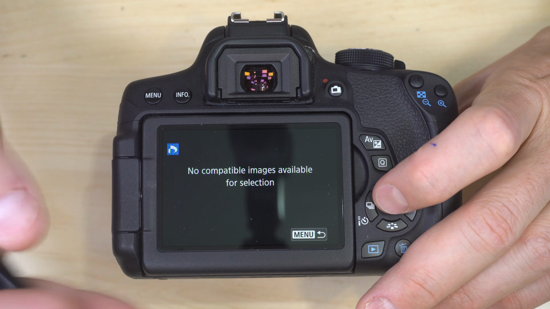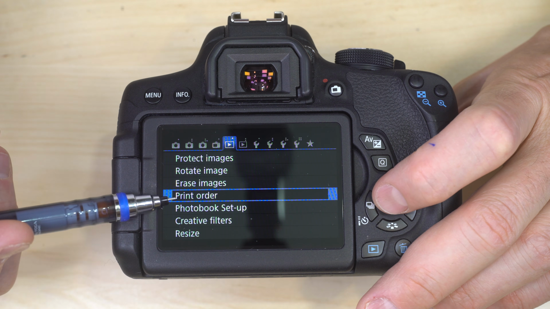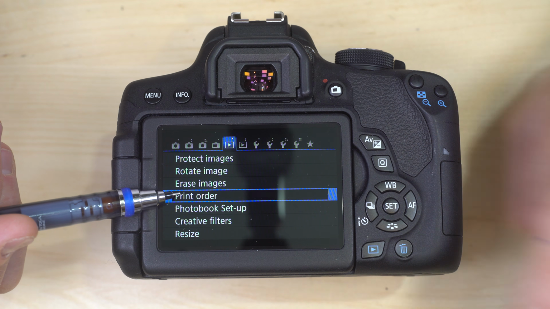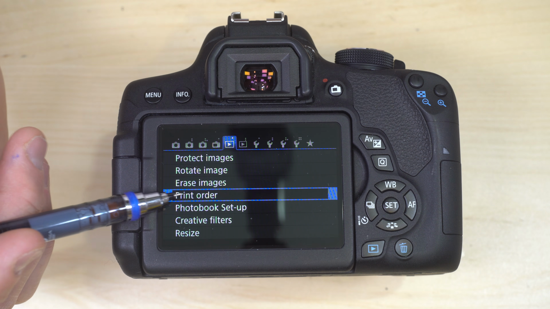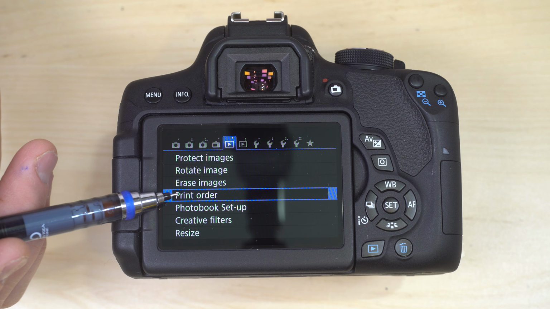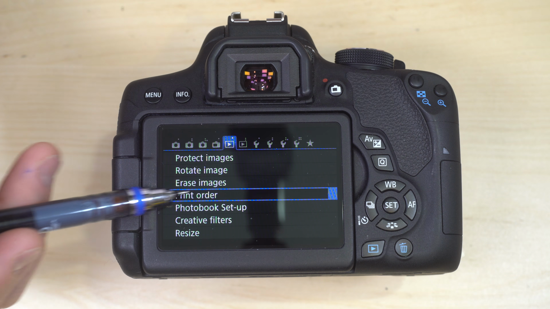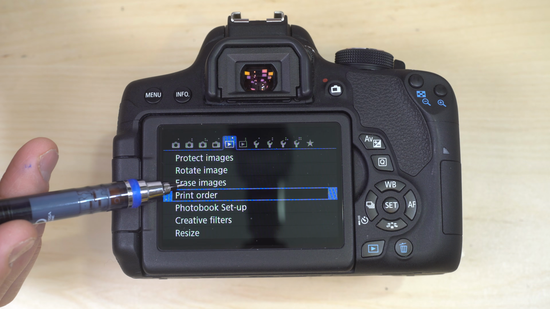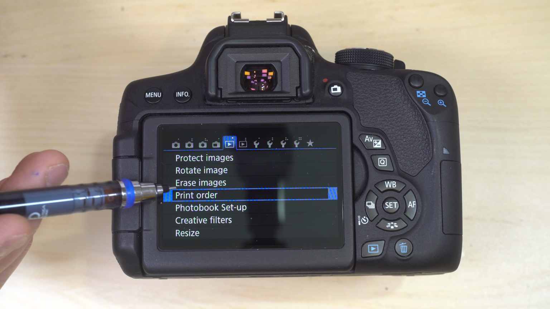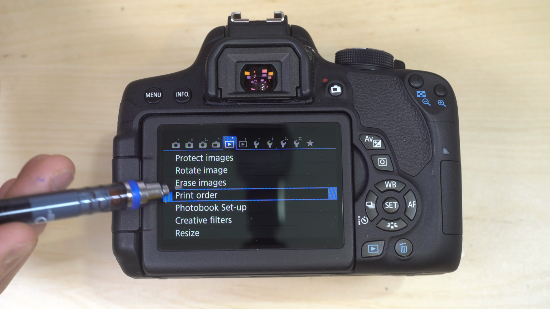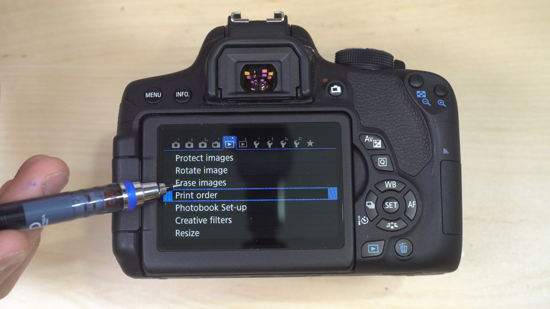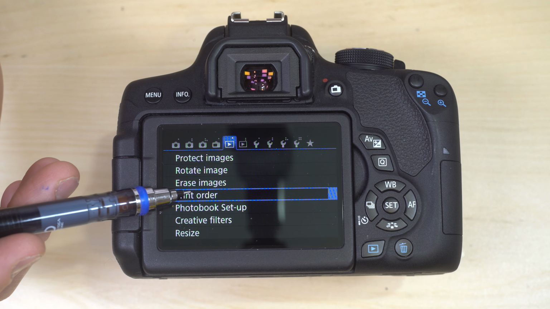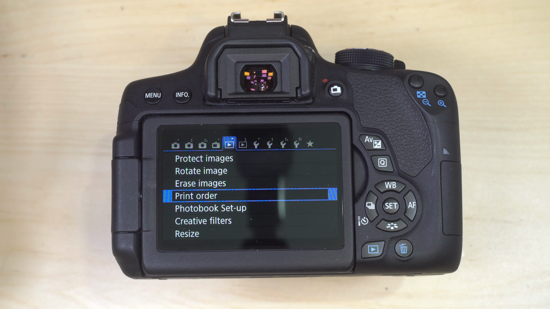The thing with the print order is that you're controlling the printer through the camera. Generally, you're going to want to edit your photos a bit before they get printed, so I've never once in my life printed photos from a camera directly, except my cell phone, right? So this is something you're probably not ever going to use unless you have a Canon photo printer that you are printing directly to from your camera.